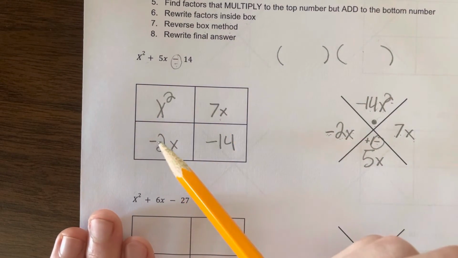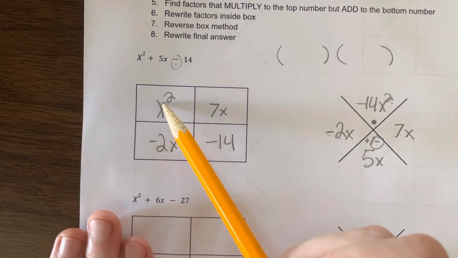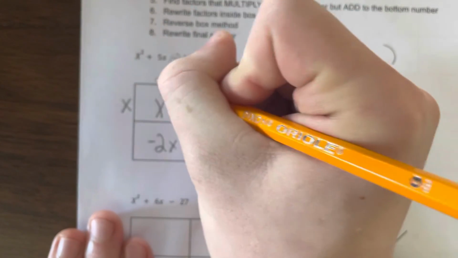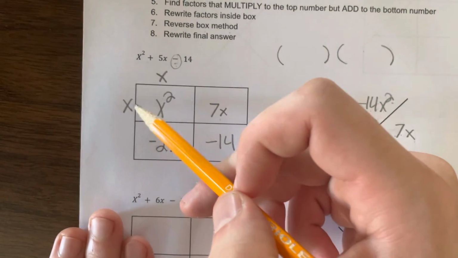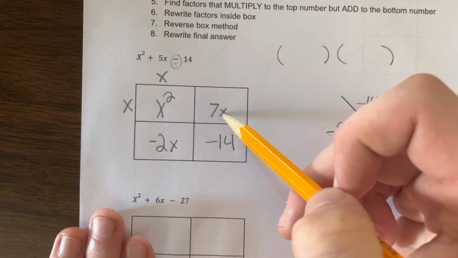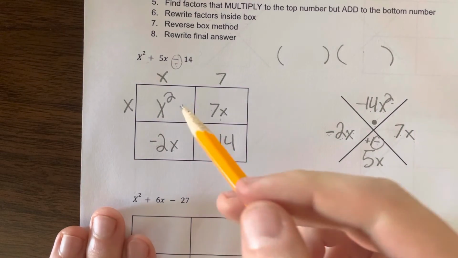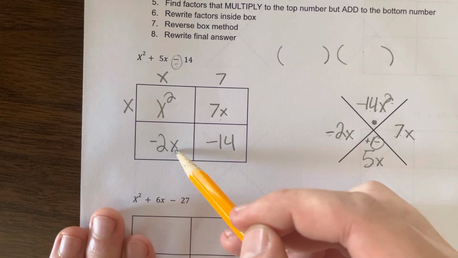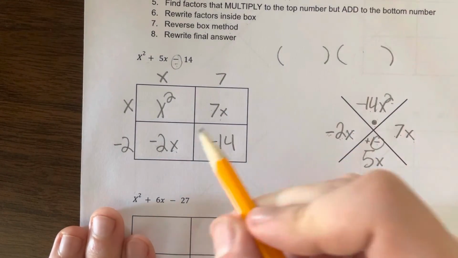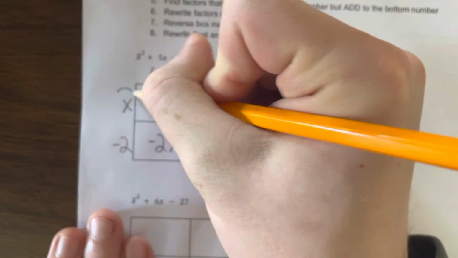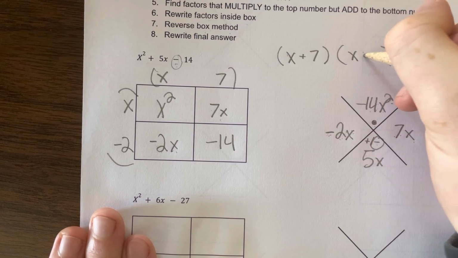So all I'm doing is saying whatever's on the side and whatever's on the top multiplies together to make this box. So x times x makes x squared. Whatever's on the side times whatever's on the top makes this box. X times what makes 7x? 7. X times what makes negative 2x? Negative 2. From there, all we have to do is rewrite our answer pieces in parentheses. So our answer is (x + 7)(x - 2).